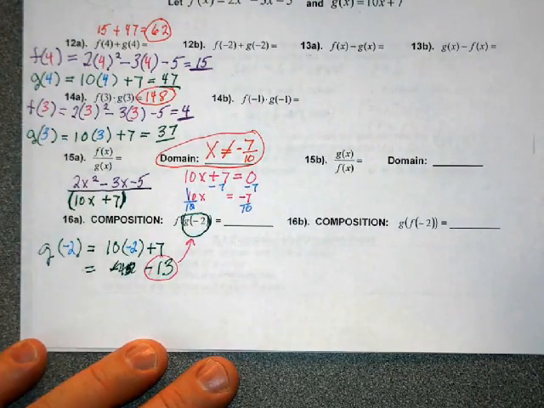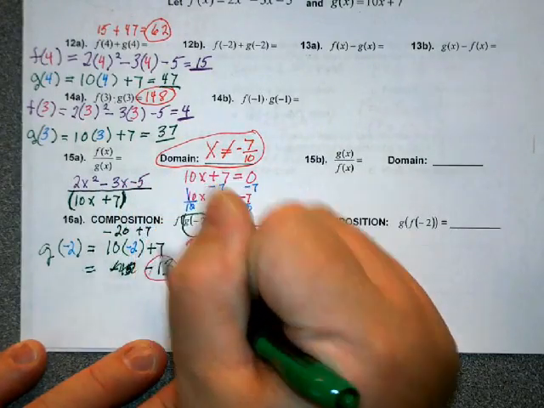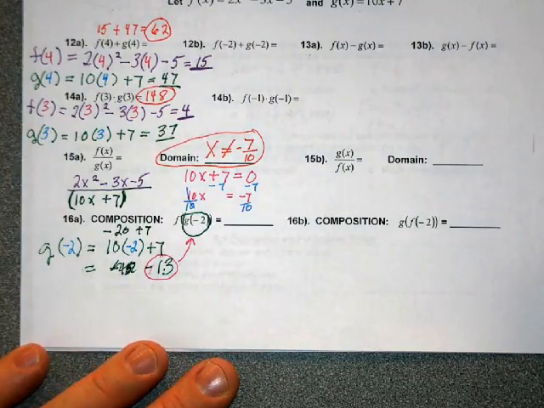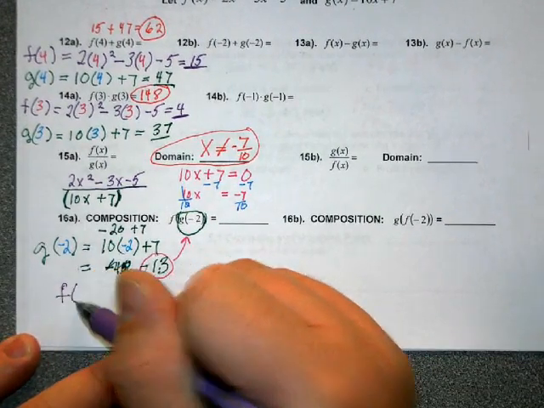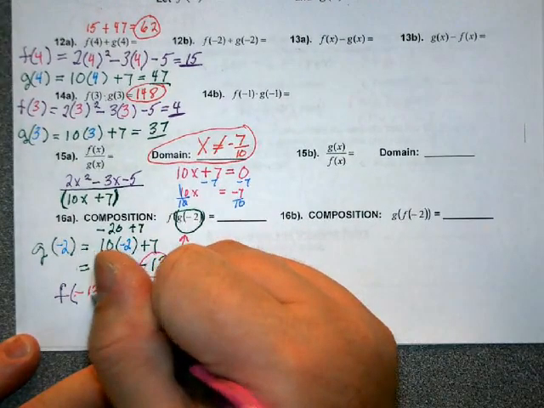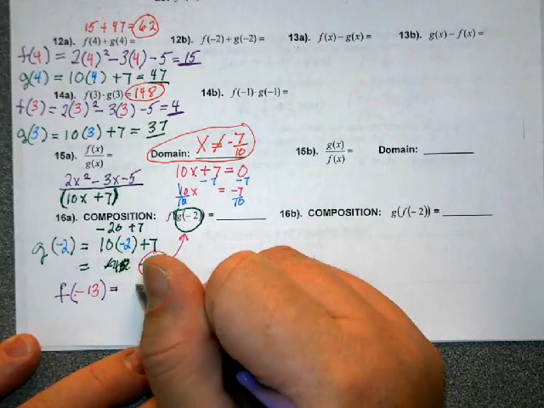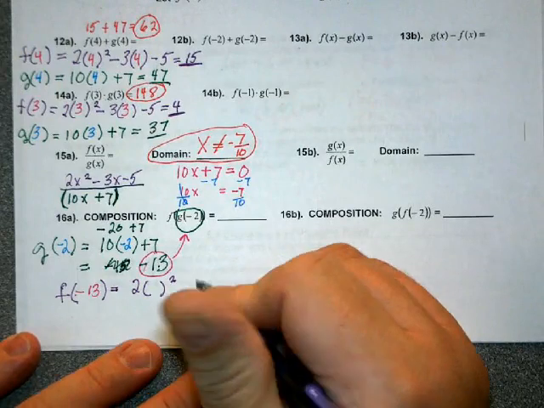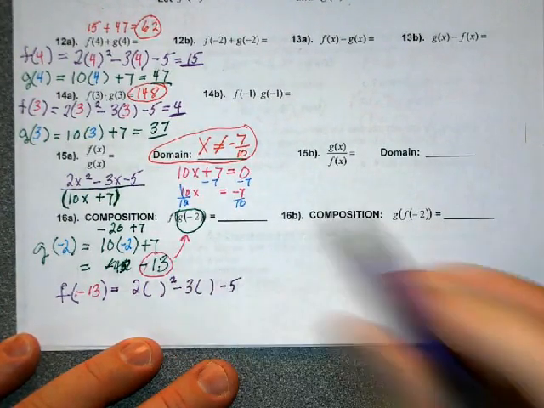So I take my f of negative 13, right? And then distribute it around the problem. Stick it in the f function, which is 2 times x squared minus 3 times x minus 5. Put in negative 13, right? Plug all that into your handy dandy calculator.